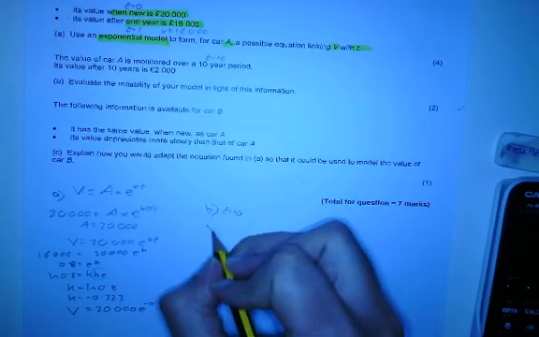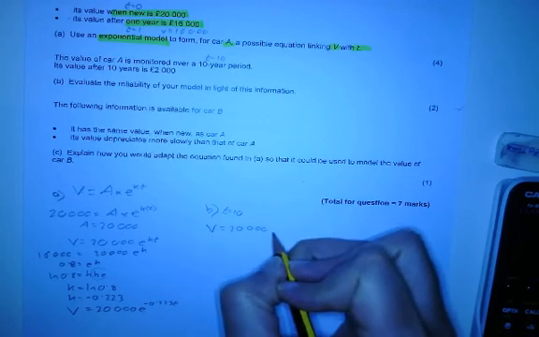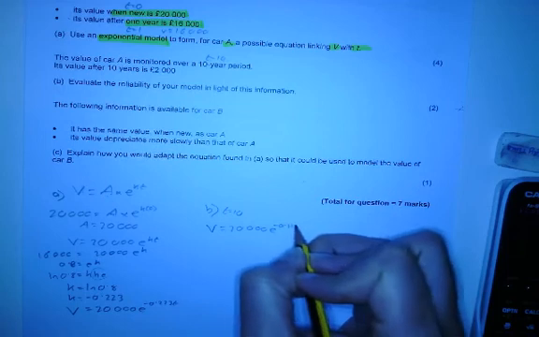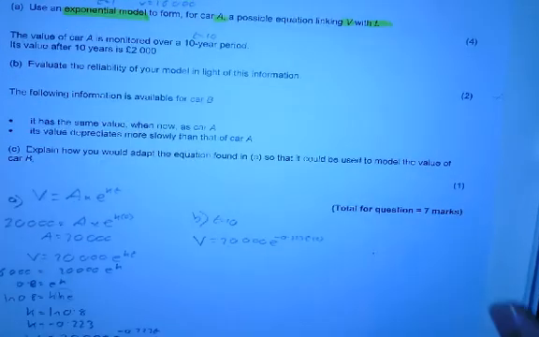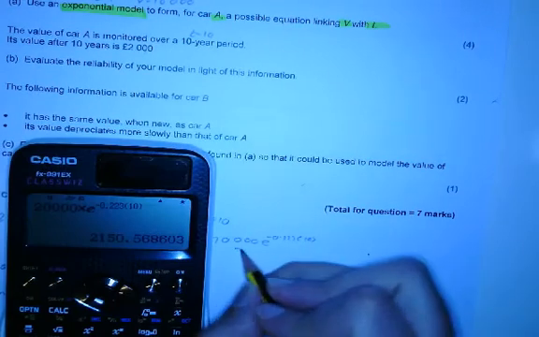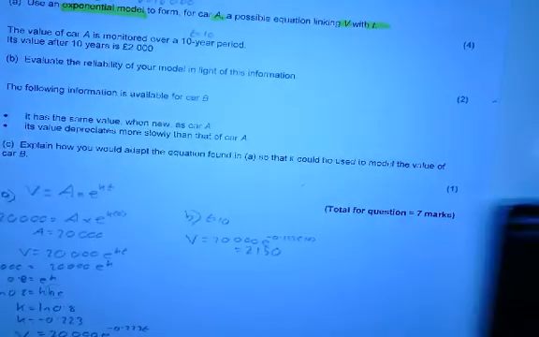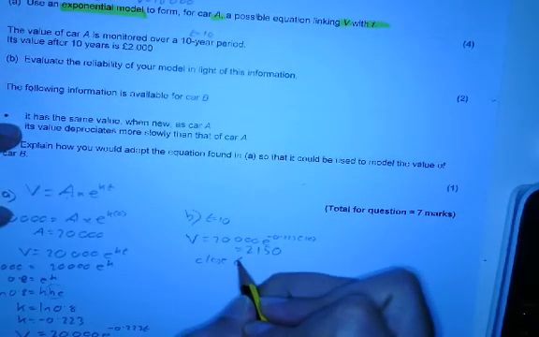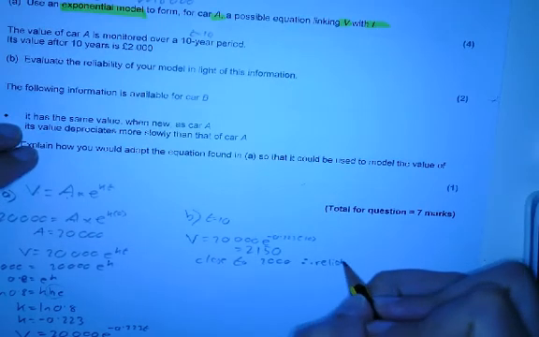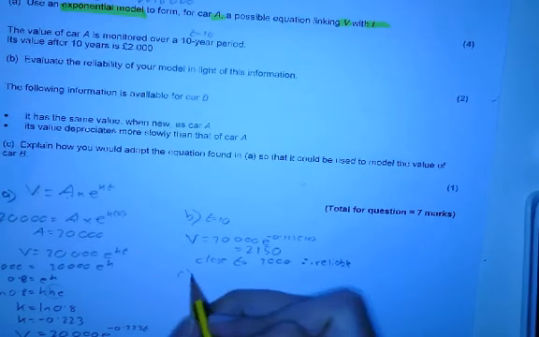So we let t equal 10 in our model: v equals 20,000 times e to the minus 0.223 times 10. That gives me 2,150, which is close to 2,000, and therefore I'd say reliable.